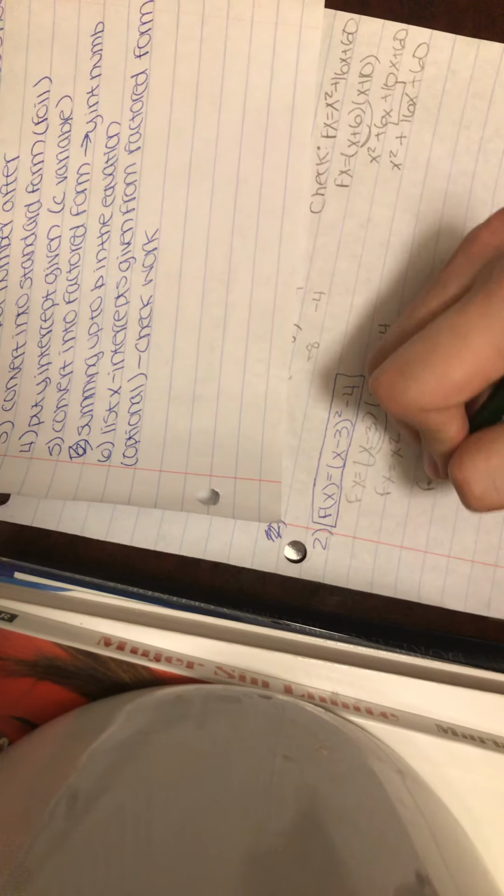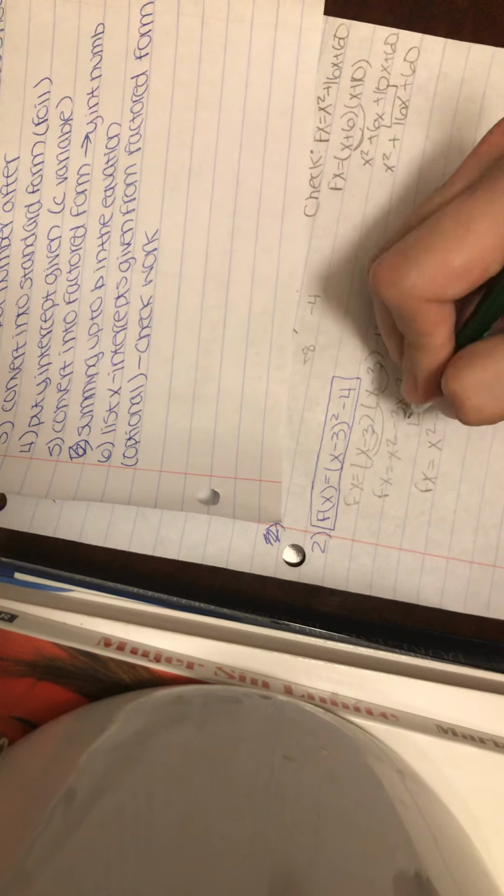So, to convert this into standard form, you're going to do the same thing I did before. Negative 3x and negative 3x, you're going to combine those, and you're going to put 9 minus 4. Combine those. So this is going to become x squared minus 6x, because a negative 3 plus a negative 3 gets you more negative.